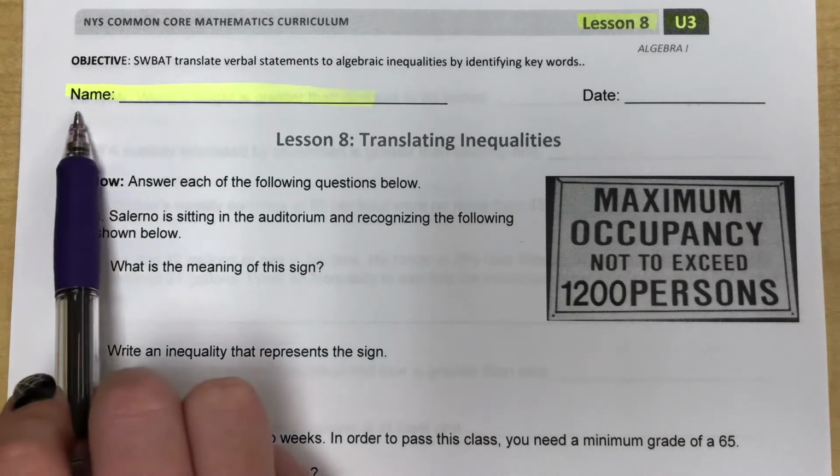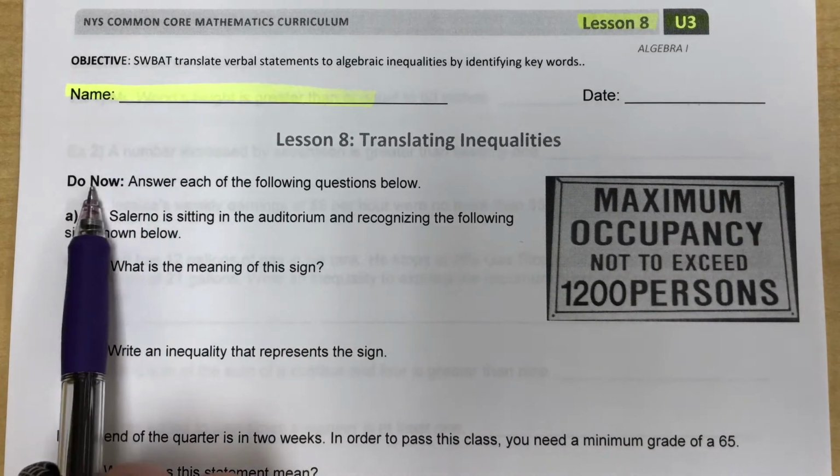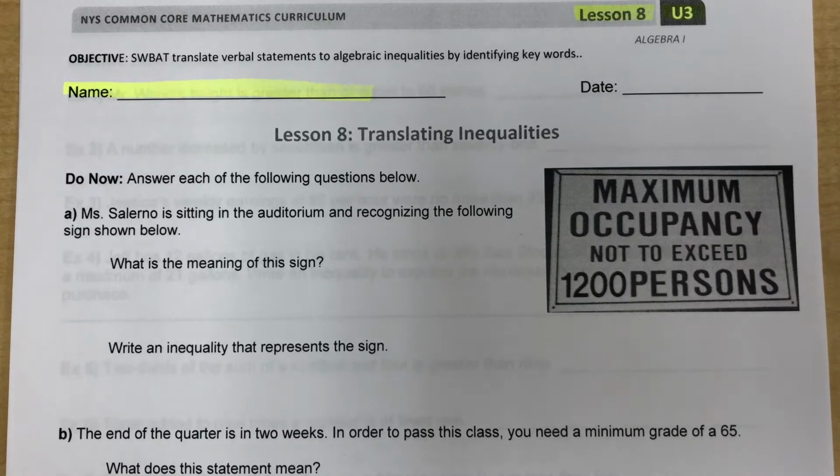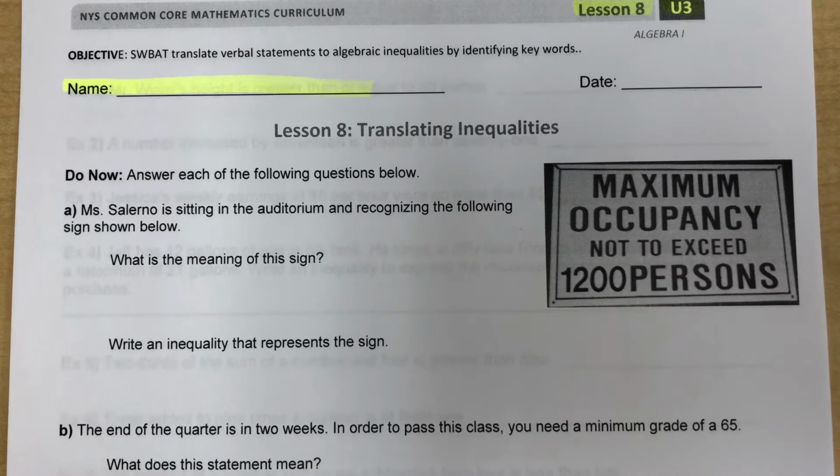All right, once you've written your name at the top of the page, let's jump into the do now. It says answer each of the following questions below. Part A. Miss Salerno is sitting in the auditorium and recognizing the following sign shown below. The question says, what is the meaning of this sign? So here's the sign. It says the maximum occupancy cannot exceed 1,200 persons.